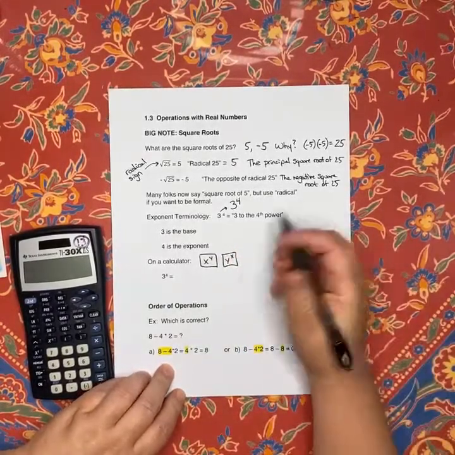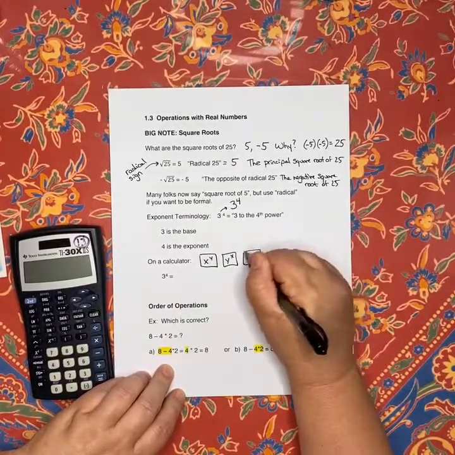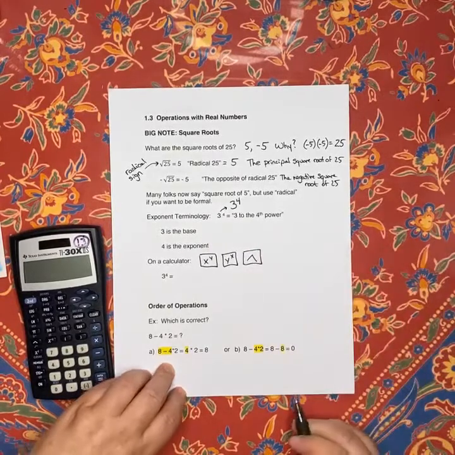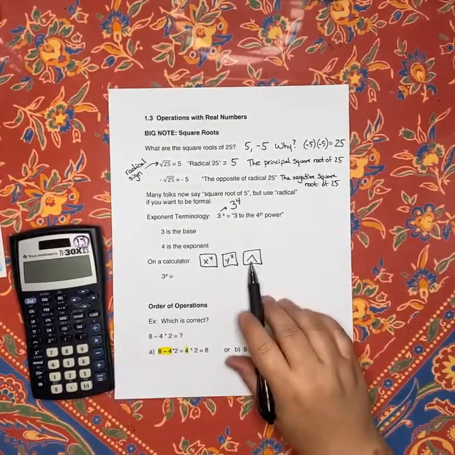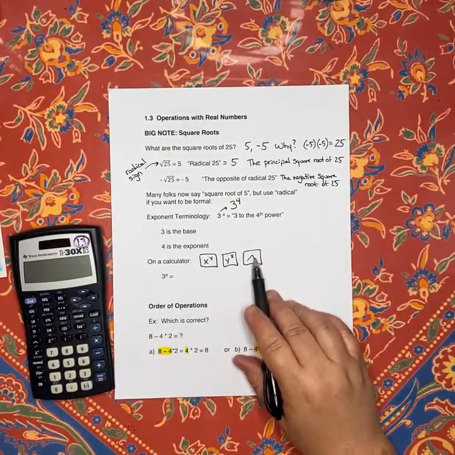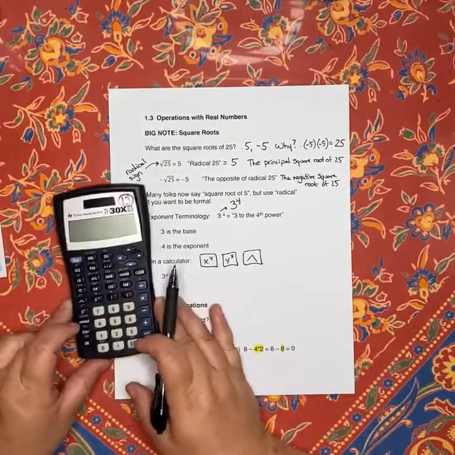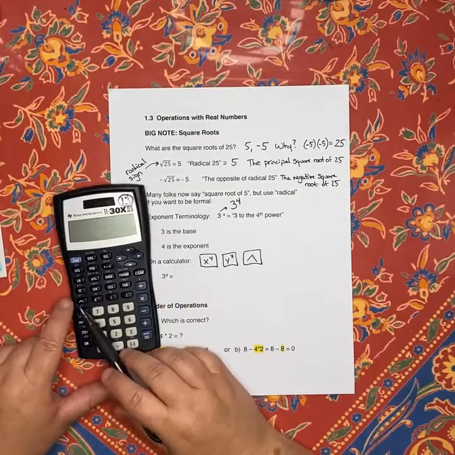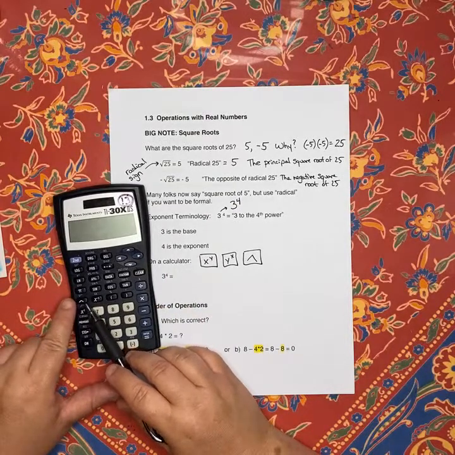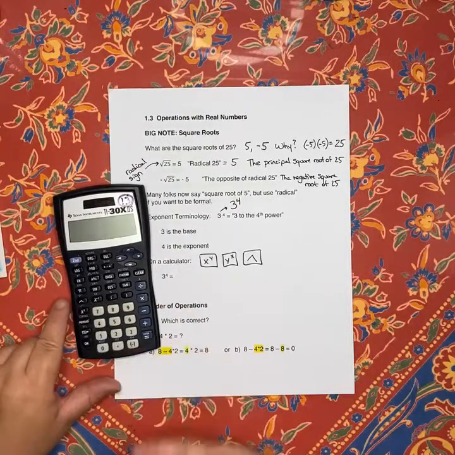That's common. But the other one that is common that people don't always recognize is this guy called a caret. Looks like a mountaintop or a rooftop. And on my calculator, that's what I have. And I don't know if you can see it. It may be too small, but it's right there. It's that little rooftop, mountaintop guy.